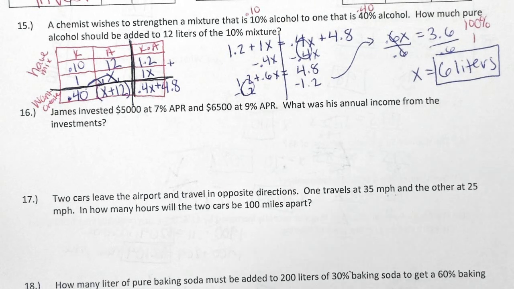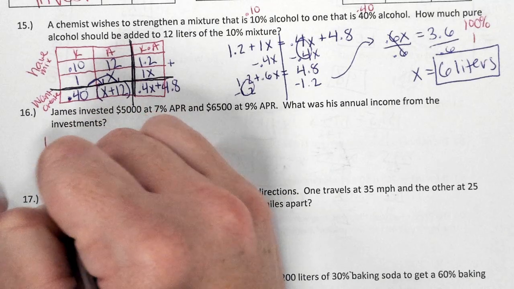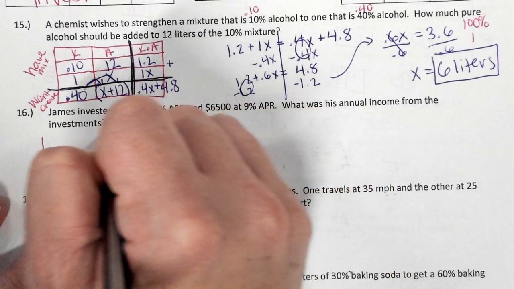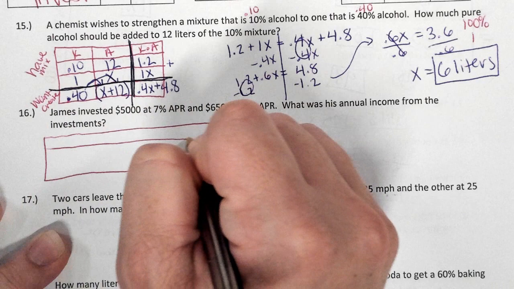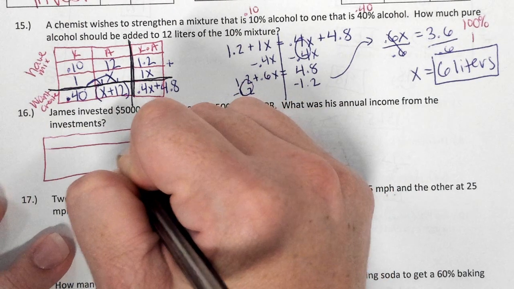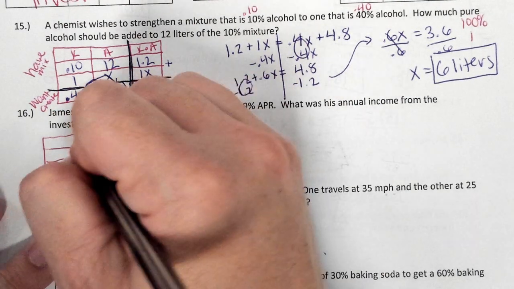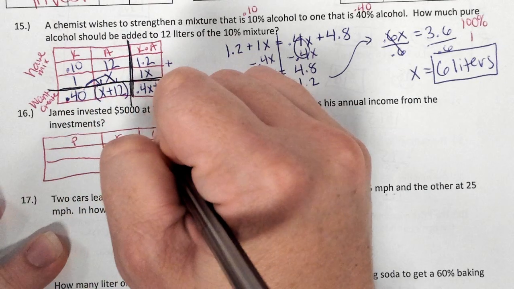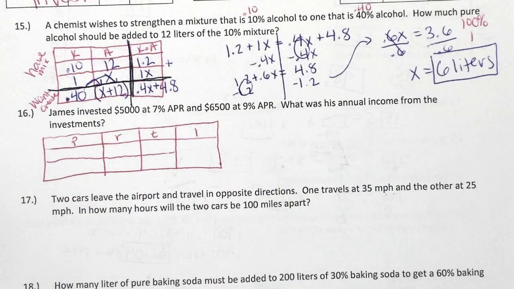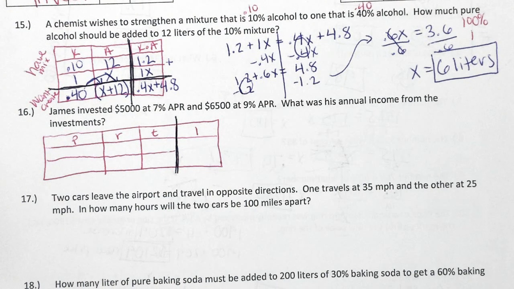Okay, the next one says James invested. Right away we know we're going to use the investment table. So I'm going to draw my table again. I will not be judging y'all on your drawing skills, because if they're anything like mine, I would fail.